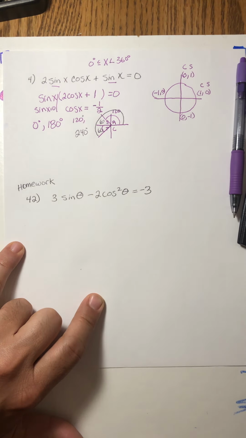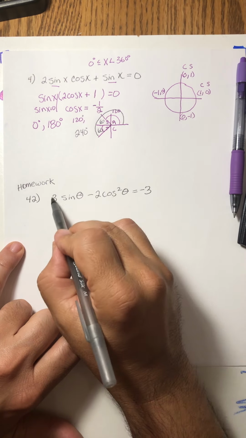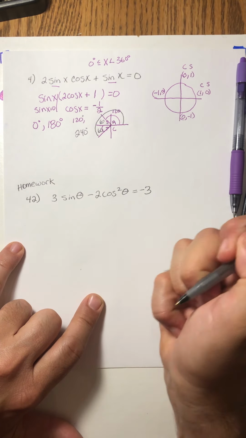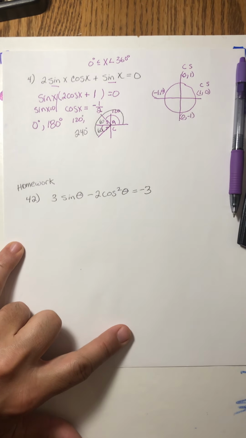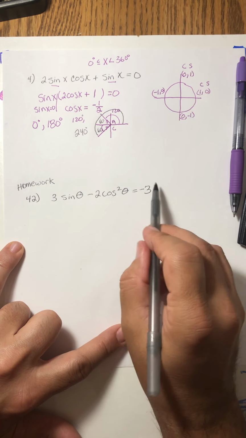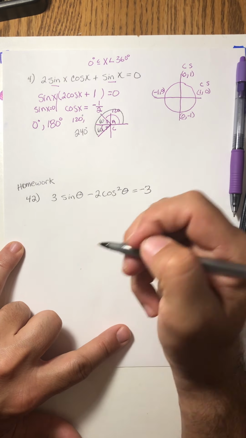So I'm actually going to take all of this and move it to the right-hand side. Actually, I'm going to get this equal to 0. So I'm going to take all this, move it this way.